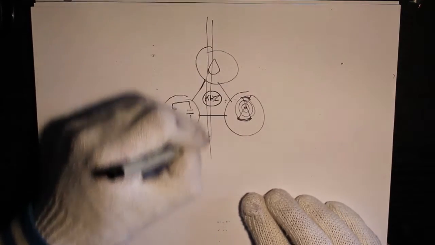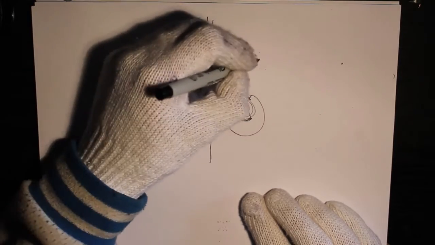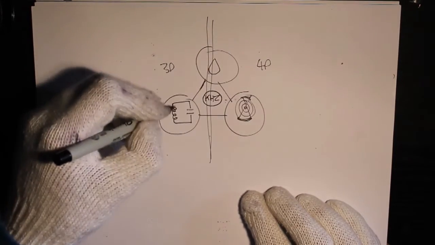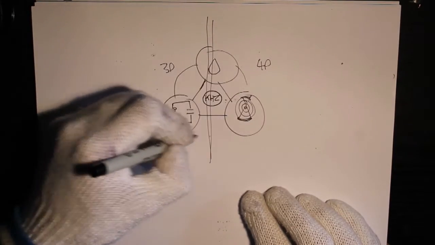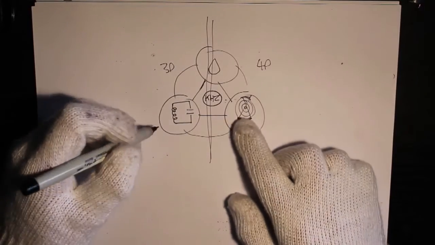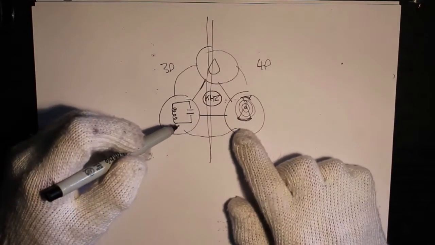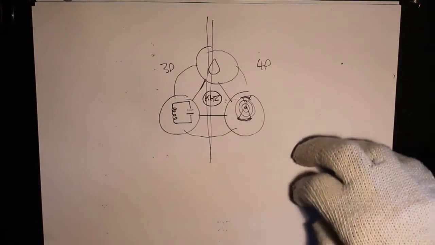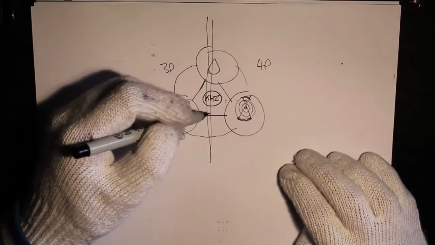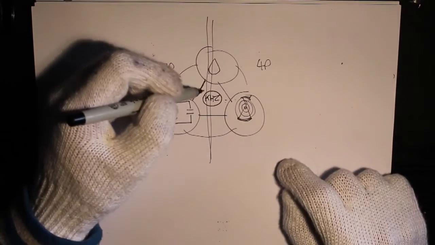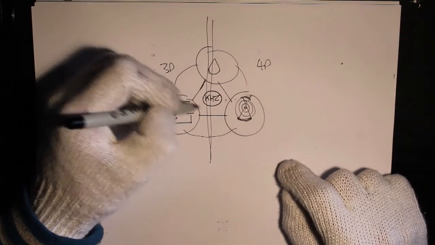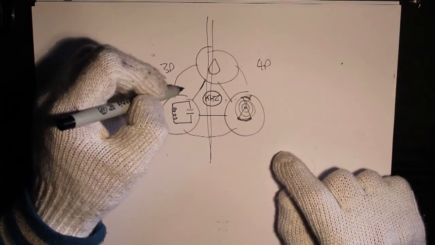Oops. The third dimension and the fourth dimension. It stabilizes everything. It's all in communication with itself, and basically it stabilizes everything.